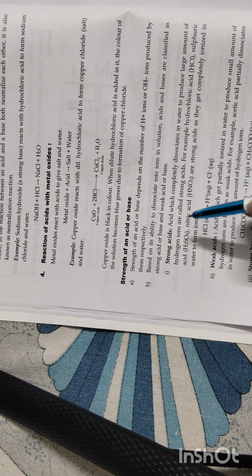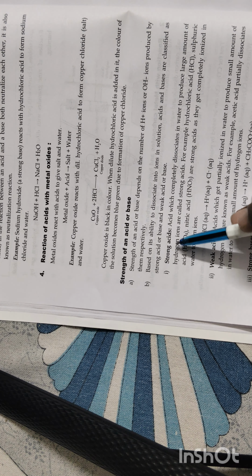If the H+ ions are completely dissociated, you can say that it is a strong acid. If it is completely dissociating OH- ions, you can say that it is a strong base, and vice versa. In the case of strong acids, the acids which completely dissociate in water to produce a large amount of H+ ions are called strong acids.